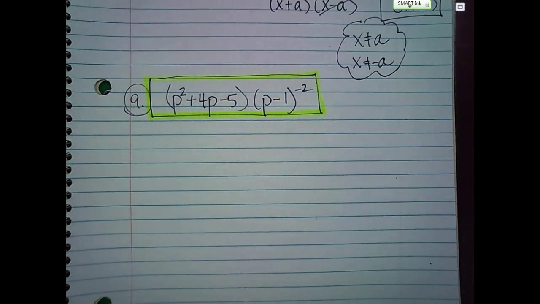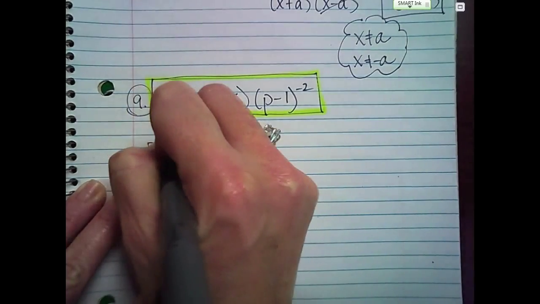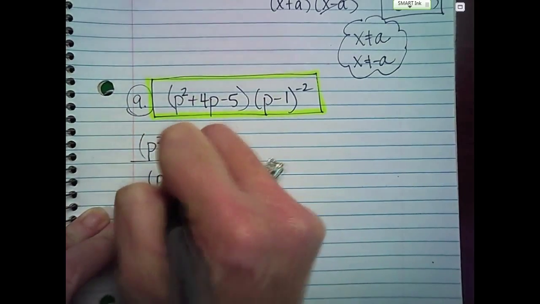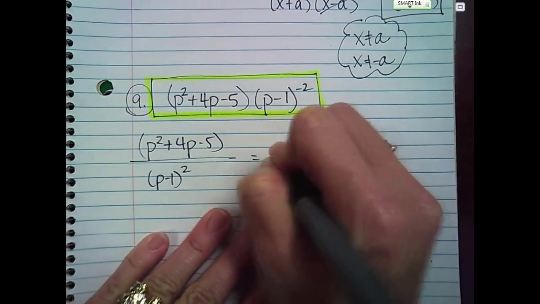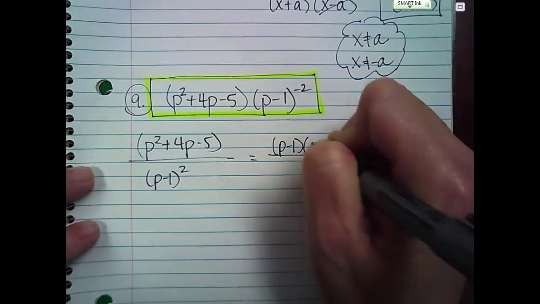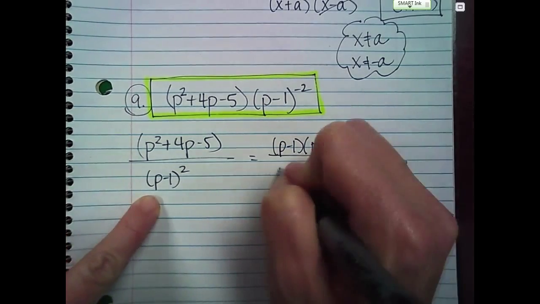What does the negative 2 say for us to do? What does negative mean? It goes in the denominator, and how many do we need? That's what's tricky. The last one just sent 1 down. How many are you going to need here? 2. Okay. So technically the problem reads p squared plus 4p minus 5 over p minus 1 squared. If you rewrite it though, you're going to factor this to be p minus 1 times p plus 5, and you want 2 of these.